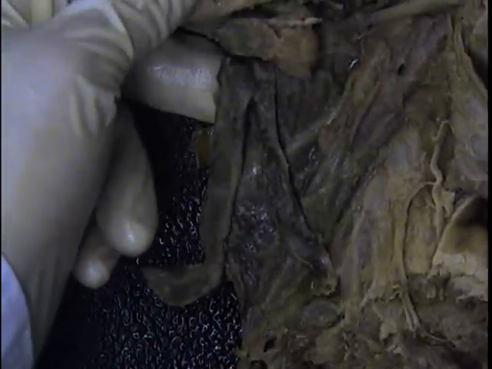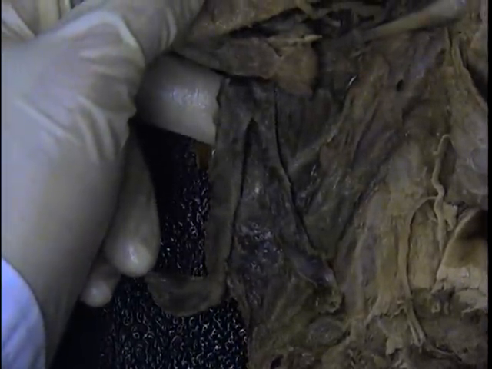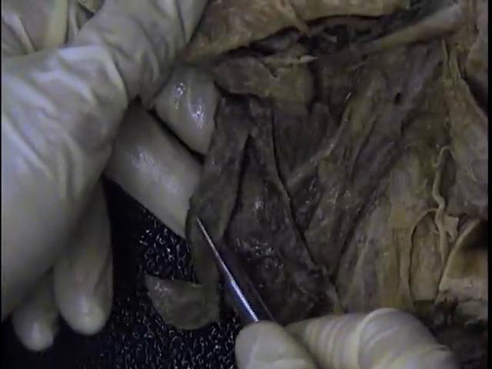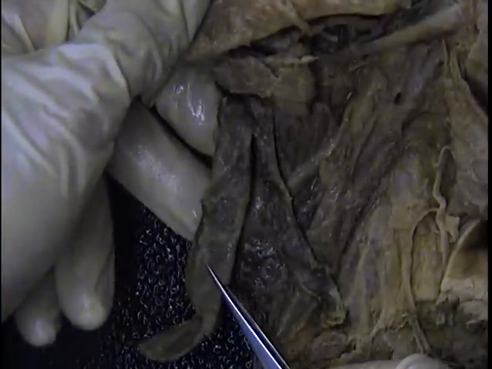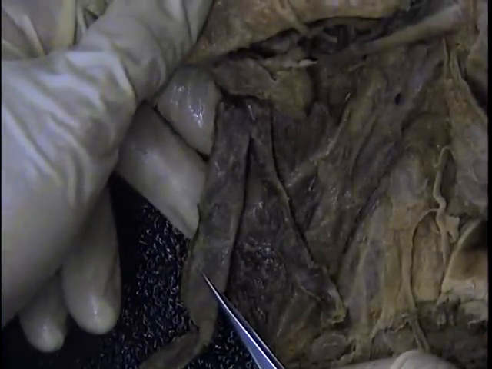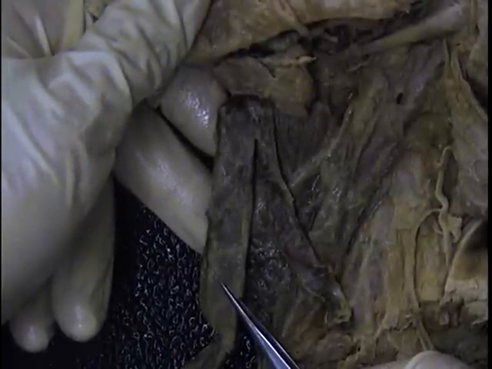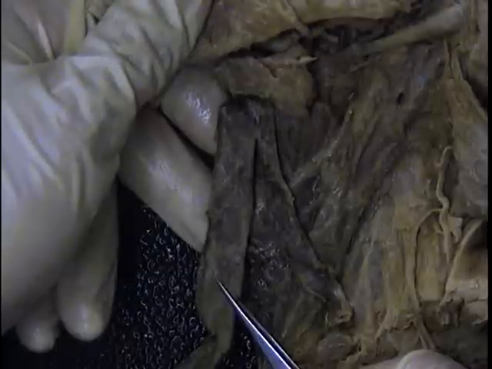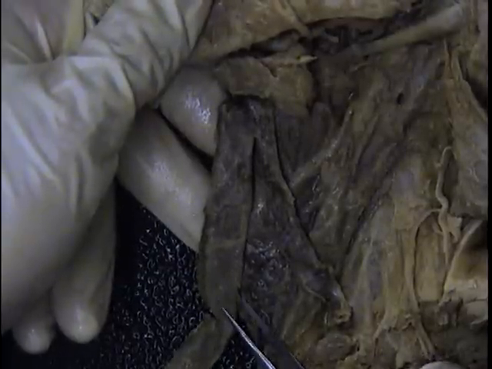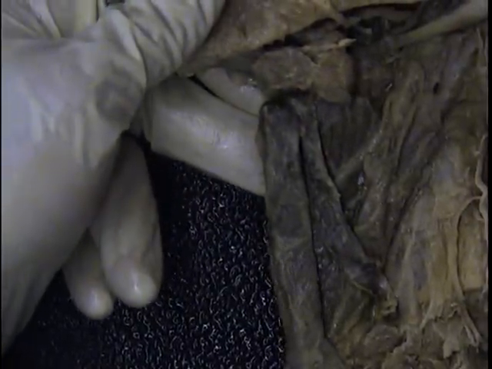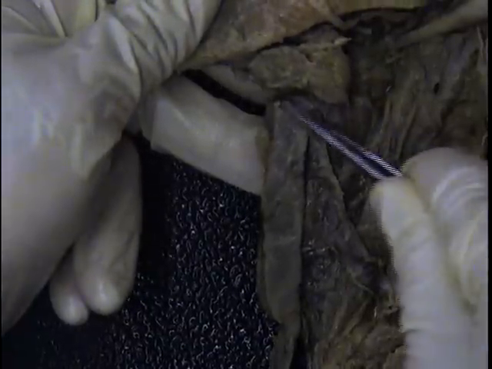The other superficial strap muscle, and more medial of the two superficial ones, is the sternohyoid. The sternohyoid muscle will go from the posterior surface of the manubrium and the adjacent posterior surface of the clavicle, so down here, and insert into the lower border of the hyoid bone. Okay, this is the hyoid bone right here.